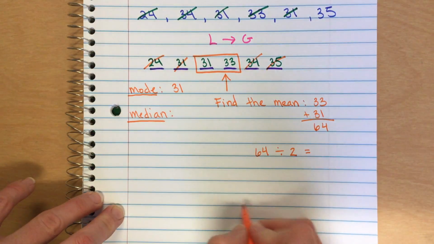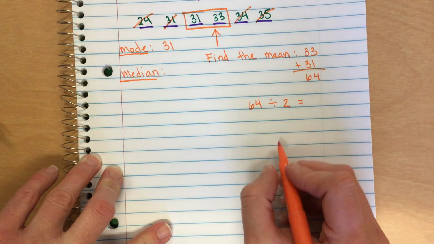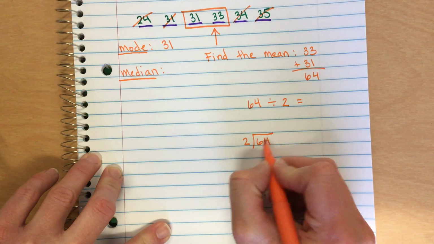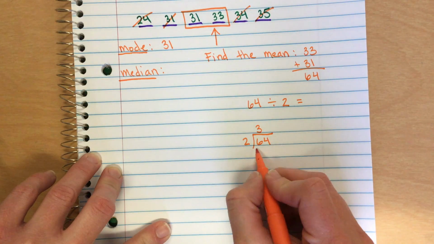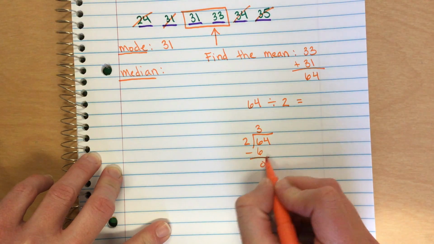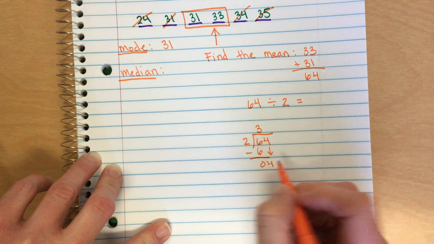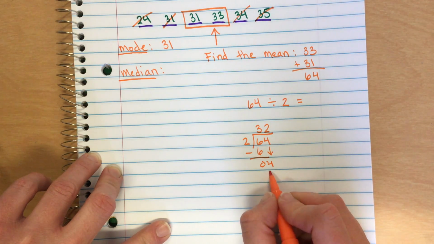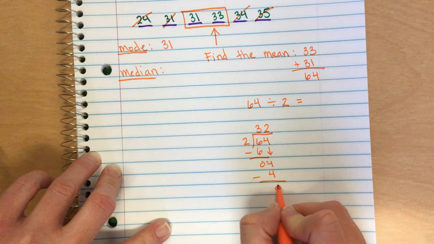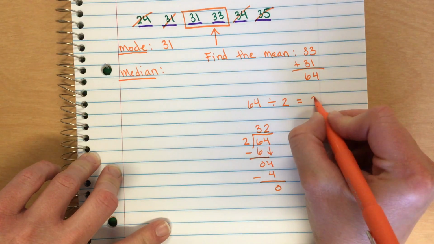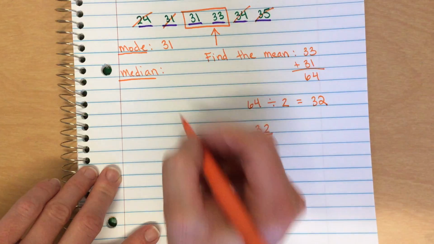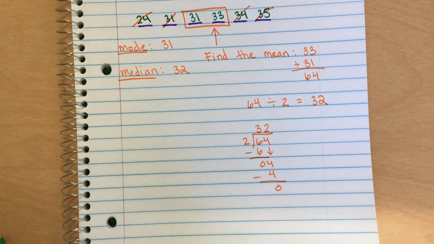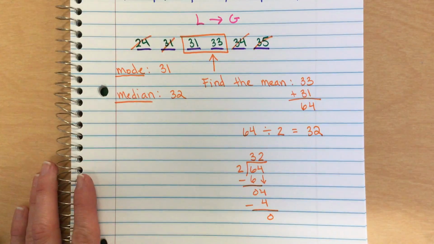Okay, so if we actually work that out, 2 goes into 6 3 times. 2 times 3 does give me 6. We have 0 left over. Bring down your 4. 2 goes into 4 2 times. 2 times 2 is 4. We have a remainder of 0, so 64 divided by 2 is 32, so that means our median is 32, because that is the average or the mean of our 2 middle numbers.